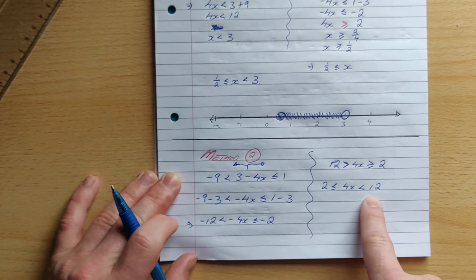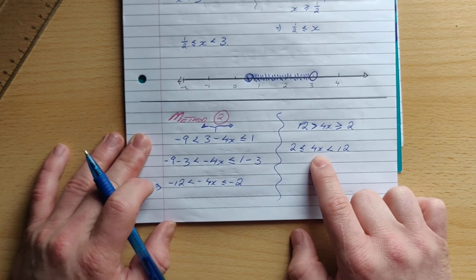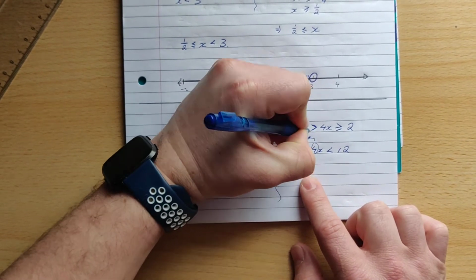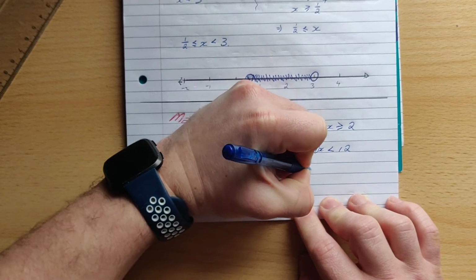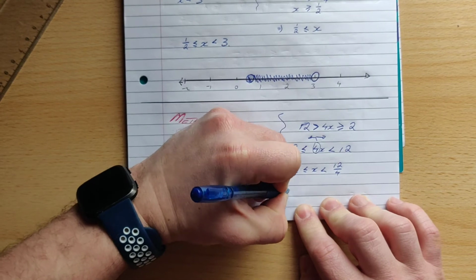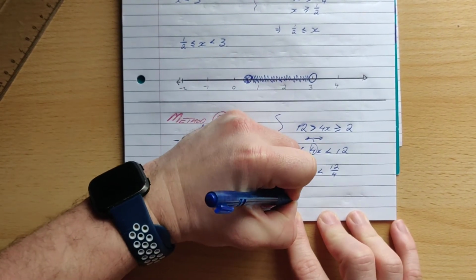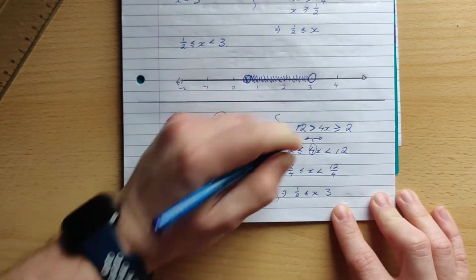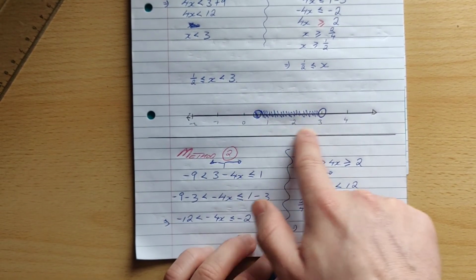We're now almost done. 4x is in the middle. We need to try to get rid of the 4, so we divide to the left and to the right. So you get 2 over 4 less than or equal to x less than 12 over 4, and that becomes 2 over 4 gives us 1 over 2 less than or equal to x. 12 over 4 equals 3, which is the same solution that we had above, which will give us the same solution set.